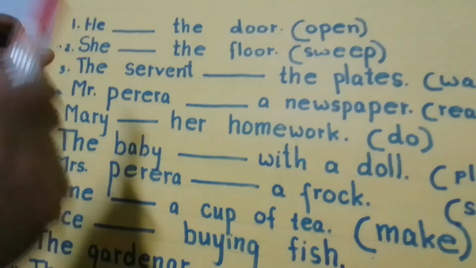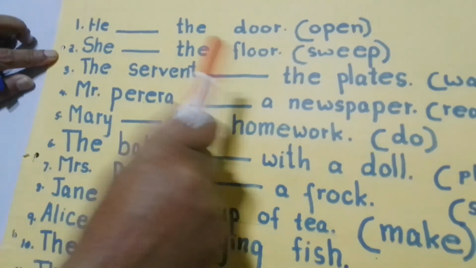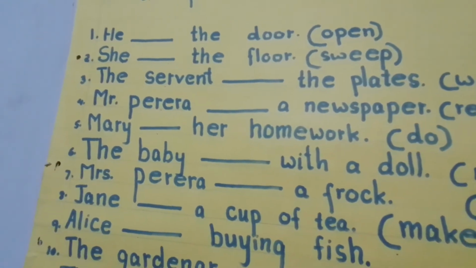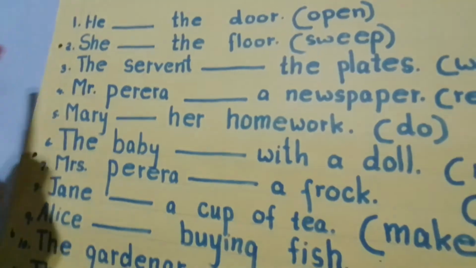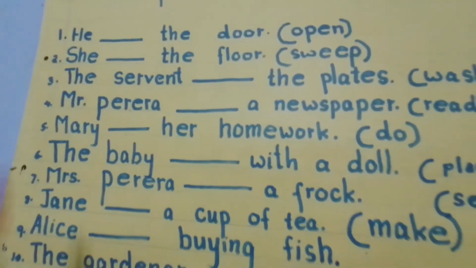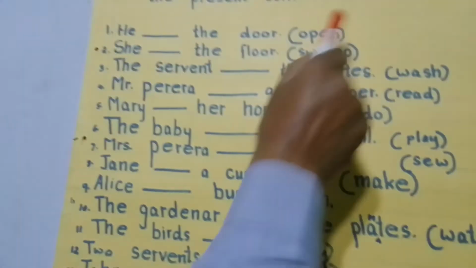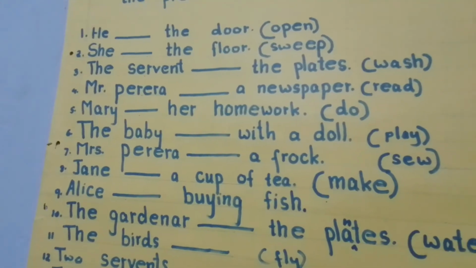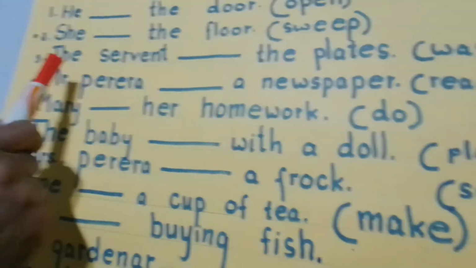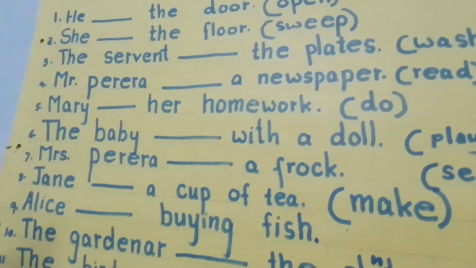Okay, students. Next we will switch on to the second one. The subject is she. Blank the floor. She. Is it singular or plural? The subject is singular. Therefore, what is the auxiliary verb that you use? You have to use the auxiliary verb is. Then she is. The verb is given within brackets. You have to write the verb with ing. She is sweeping the floor.